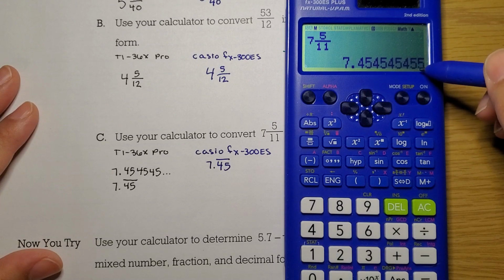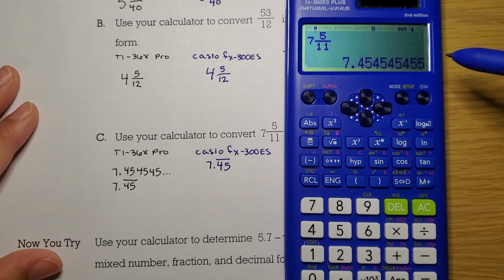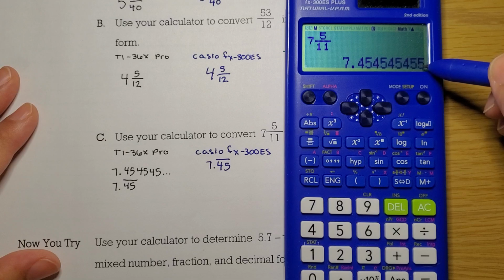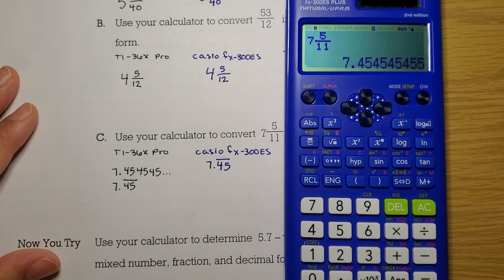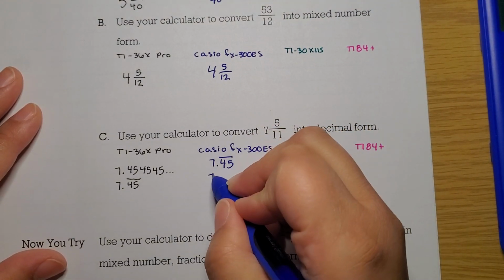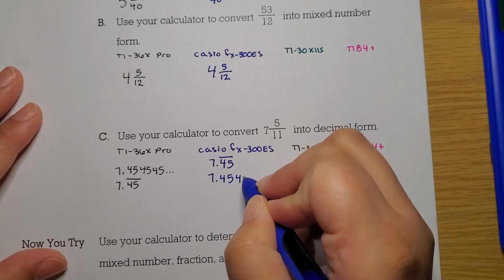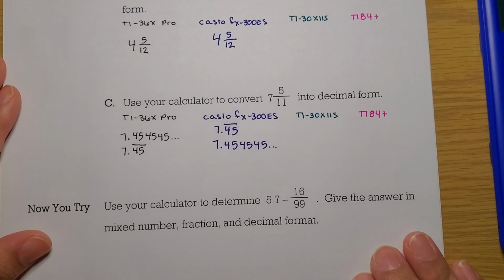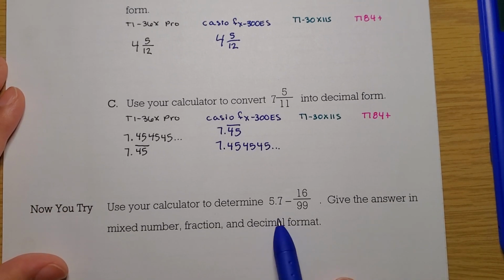Now, don't pay attention to the fact that you've got 2 extra 5s here. Remember, the calculator is going to round at the end of its screen. So because the next digit is a 4 followed by a 5, that 5 makes this 4 round up to a 5. But if you wanted to write this in a different way, you could write it as 7.4545... All right, so you can use your calculator, your Casio here, to find this result, and then give your answer in each of the three formats.